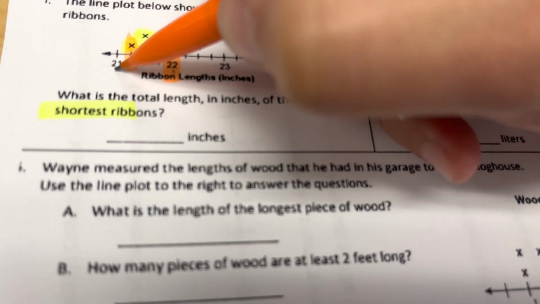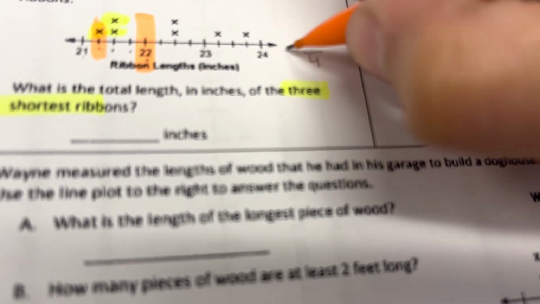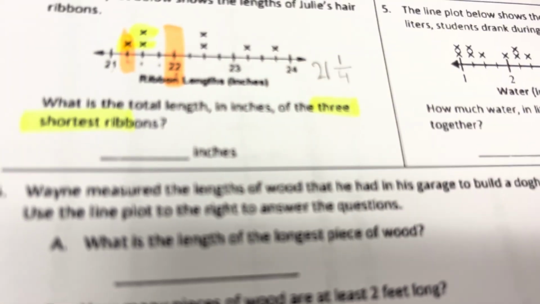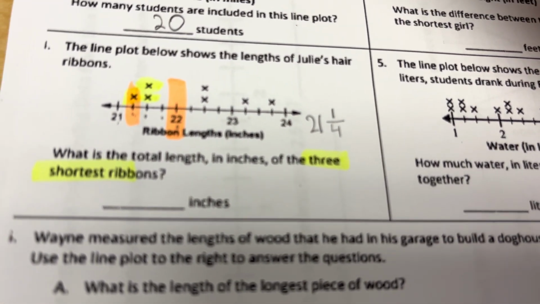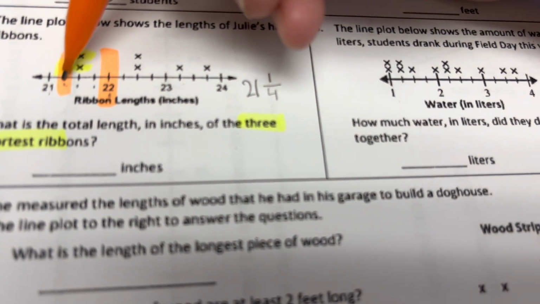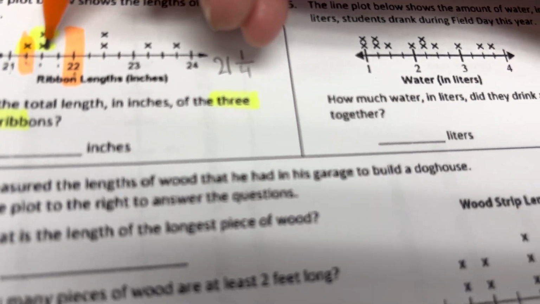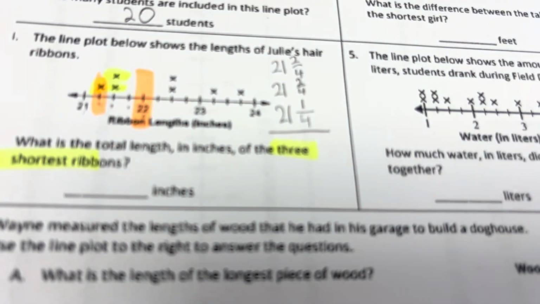So if this is 21, then this is 21 and 1/4. It's tiny, so I'm going to put it off to the side. If this is 21 and 1/4, then that's 21 and 2/4. And I have that number 2 times, so I'm going to use that number 2 times.